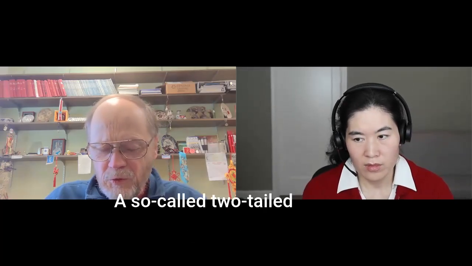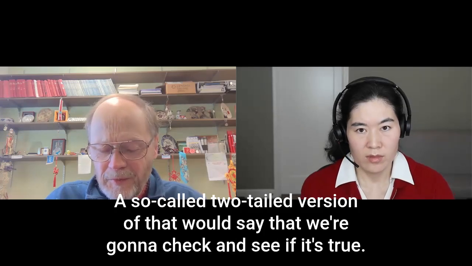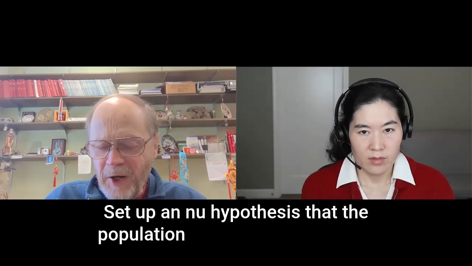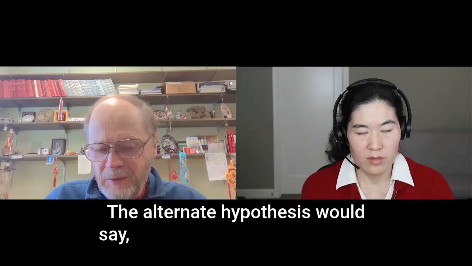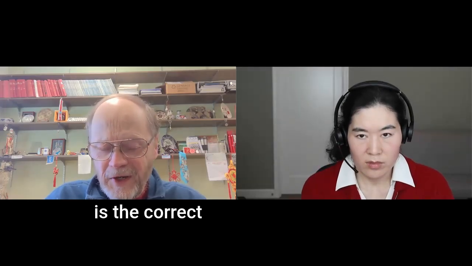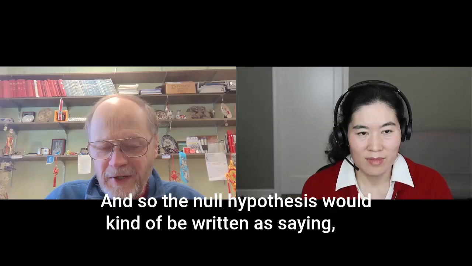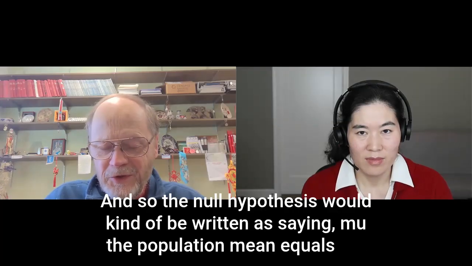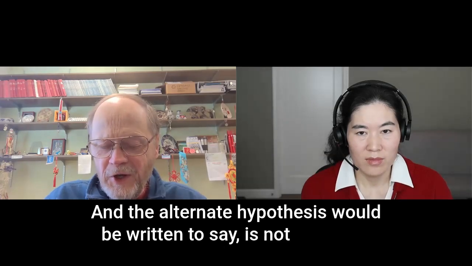A so-called two-tailed version of that would say that we're going to check and see if it's true, set up a null hypothesis that the population mean really equals 30, even though the sample mean that we have available says 25. The alternate hypothesis would say, if the null hypothesis says 30 is the correct answer, no, it's not. And so the null hypothesis would be written as saying mu, the population mean, equals 30. And the alternate hypothesis would be written to say it's not equal to 30.